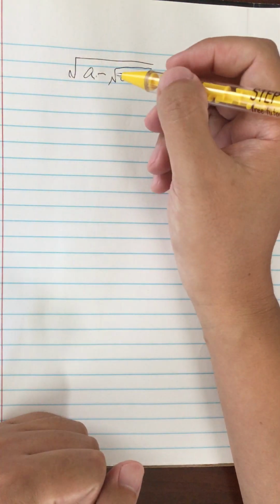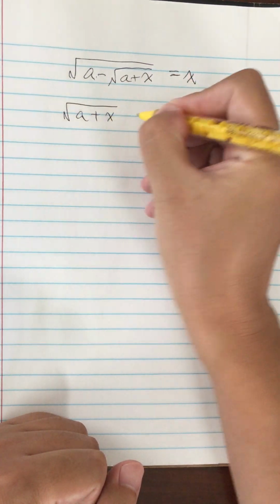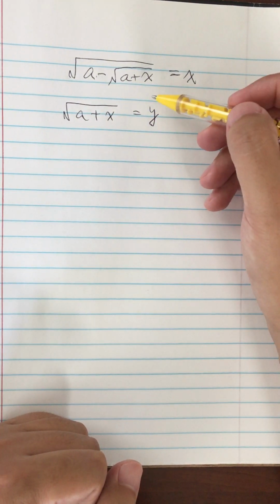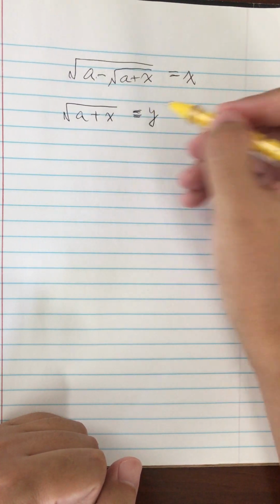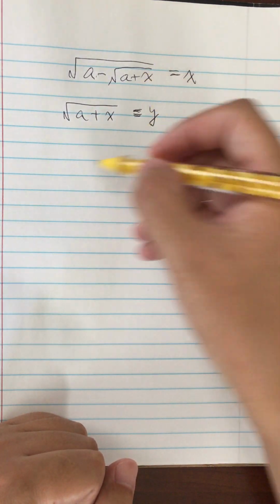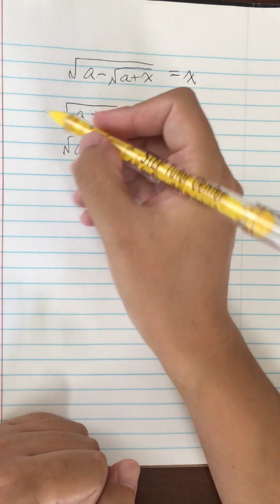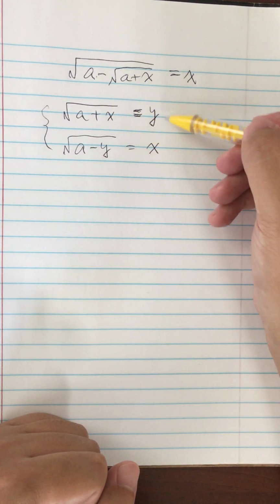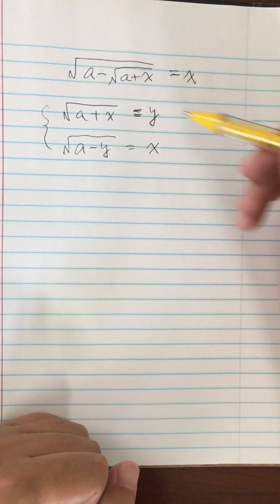Here what we're going to do is represent square root of a plus x equals y. We're introducing one more variable y, and that's going to be one of the equations we set up. Then if we bring this y into the original equation, we end up with square root of a, subtract y, equals x. It looks like we have introduced a new variable, but we have two equations for two variables. In principle, we should be able to get the solution for both of them.